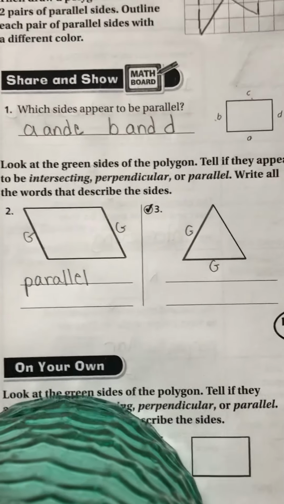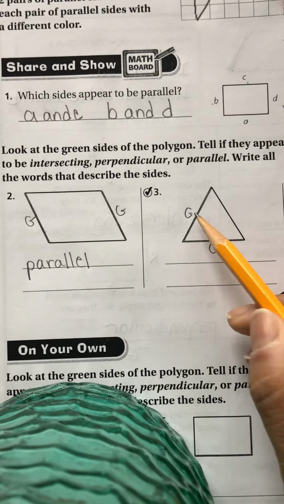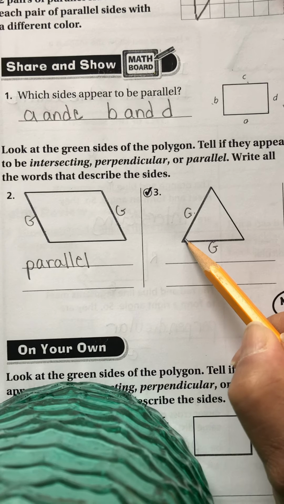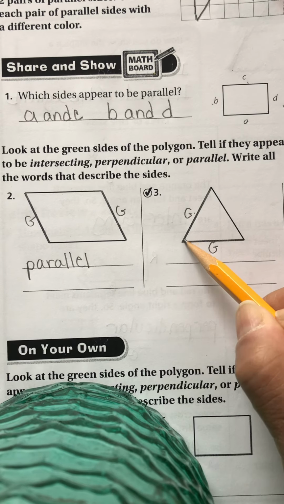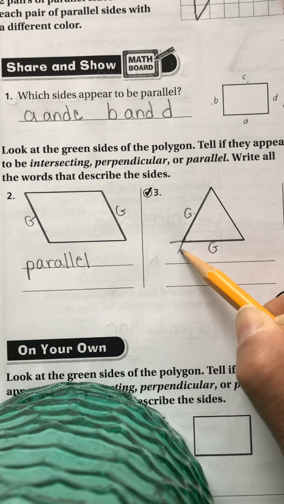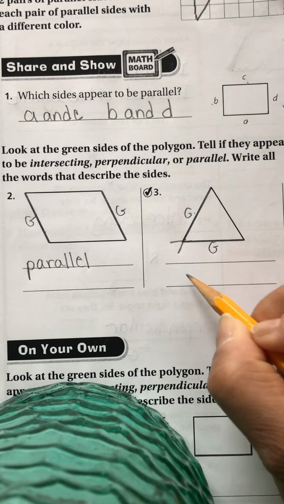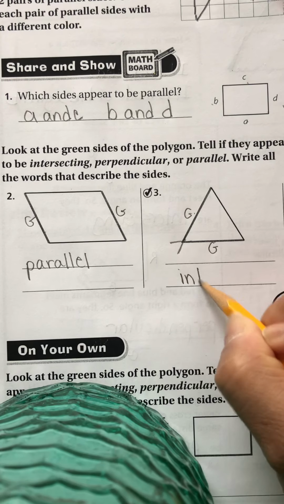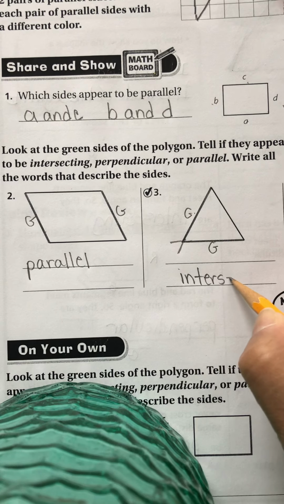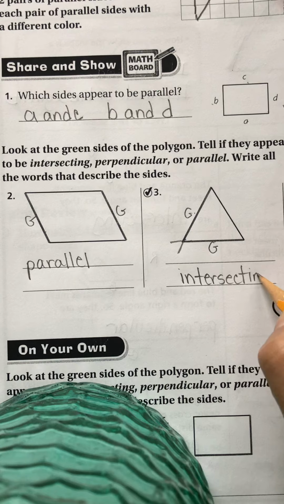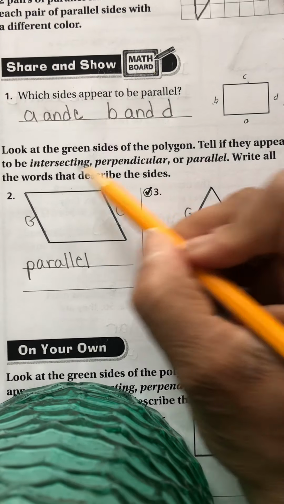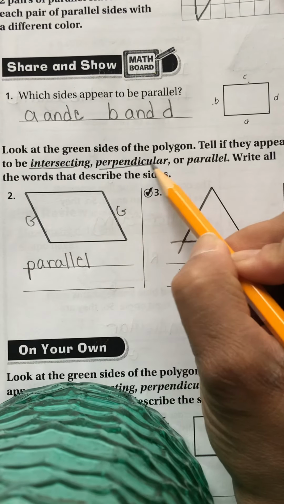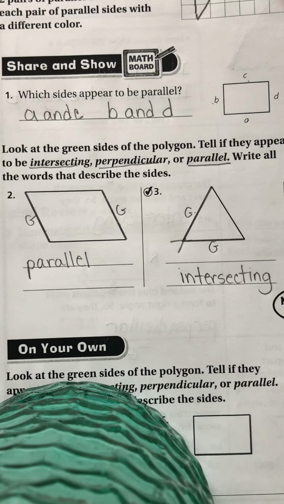Look at number 3. These two meet, don't they? So they're touching, and they're definitely going to cross because if I kept going and I kept going, they're definitely going to cross each other, aren't they? So those are intersecting. So please write intersecting. And again, the words are right up here. Intersecting, perpendicular, parallel. So you just have to copy.